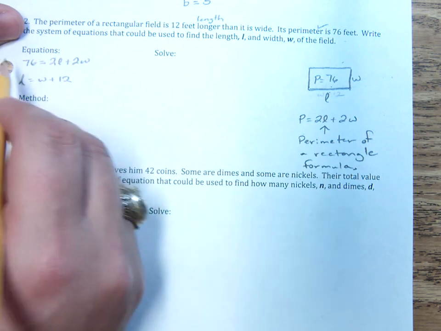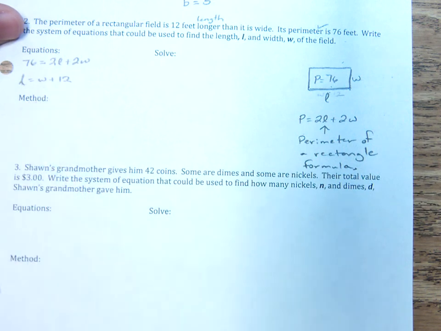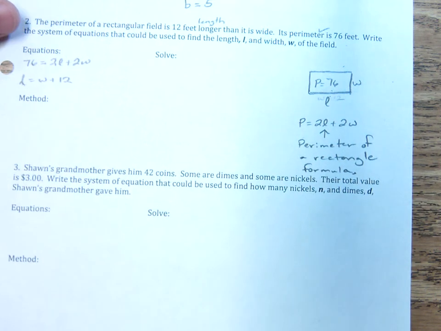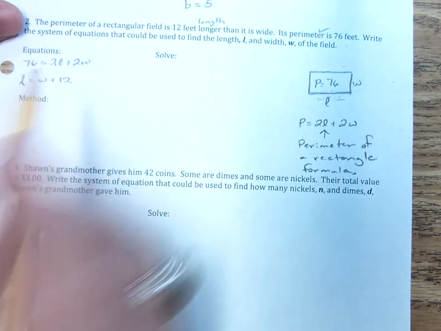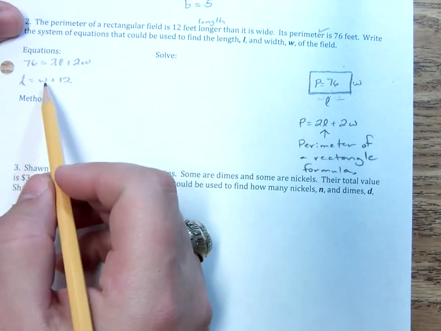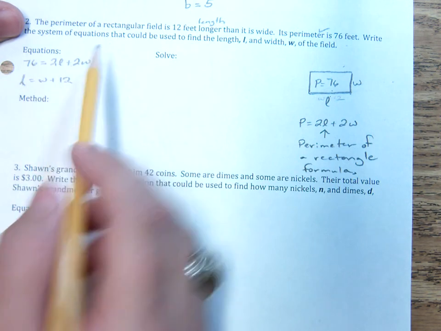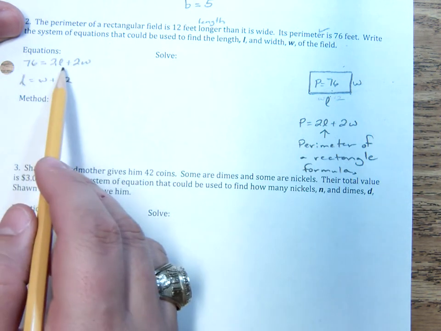So now we have a system of equations where we have two equations, 76 equals 2L plus 2W, and L equals W plus 12. So looking at this again, what is our best method for solving this? Again, this time, we know we have 76 equals 2L plus 2W, but if you look closely, it is standard form. It's just backwards.